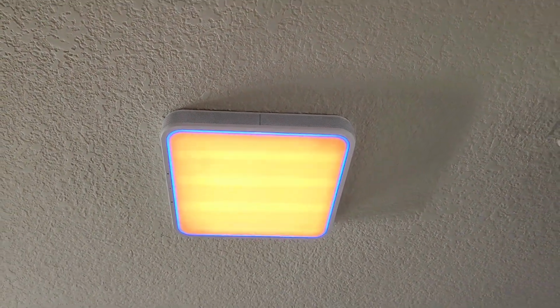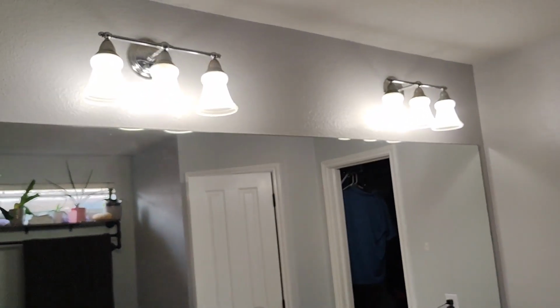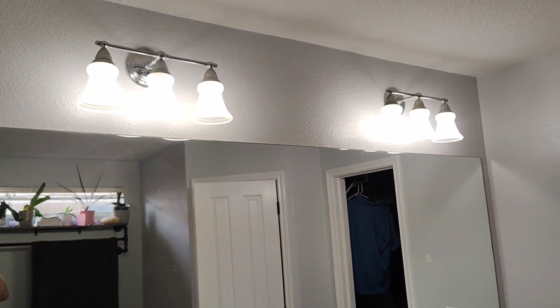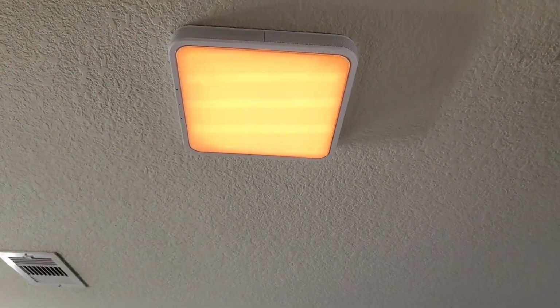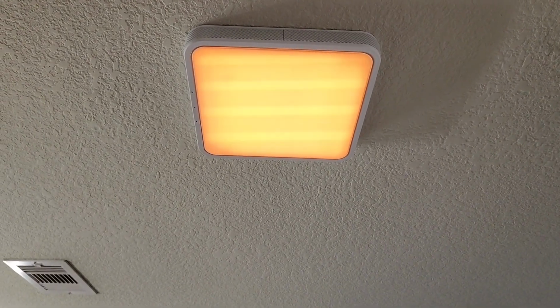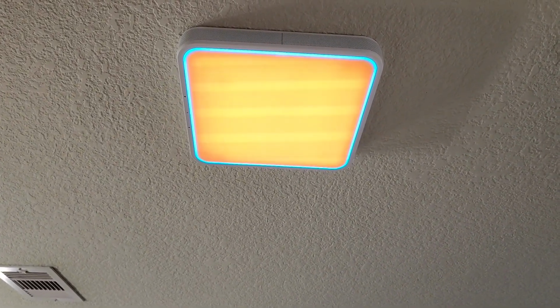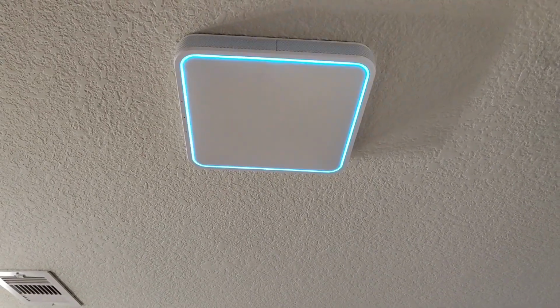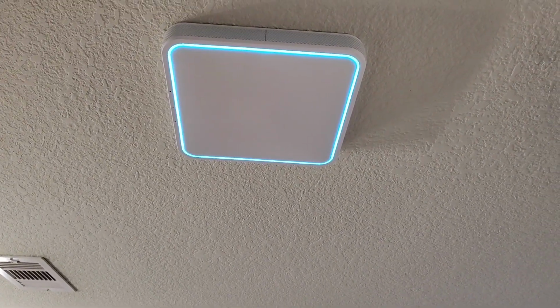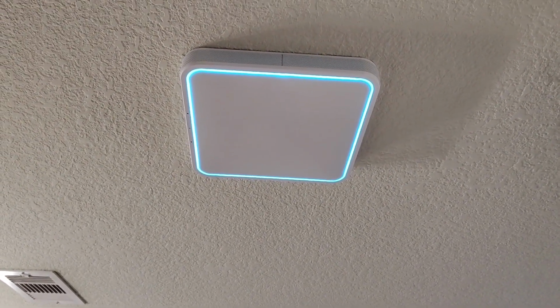Now, the cool thing is, if you've got other lights in here that are controlled by smart switches, you can actually set them up to be linked together under the same scene. And when you say, Alexa, turn off bathroom light, everything will go off. Now, I don't have that, but you can also say, Alexa, play some classic rock.